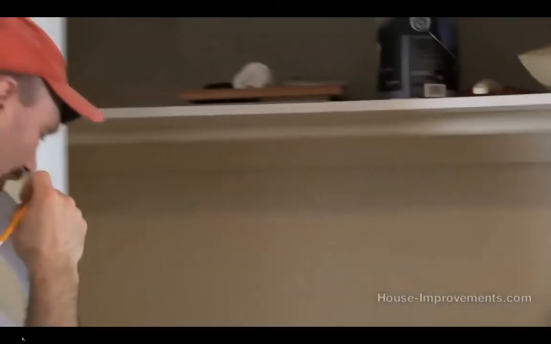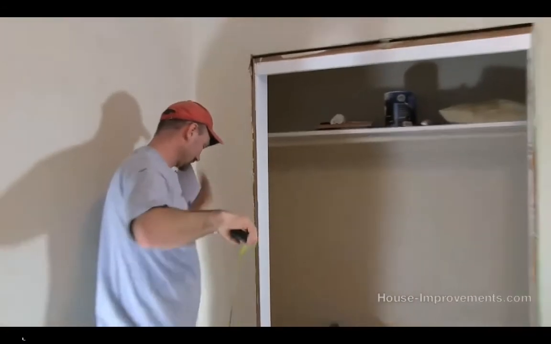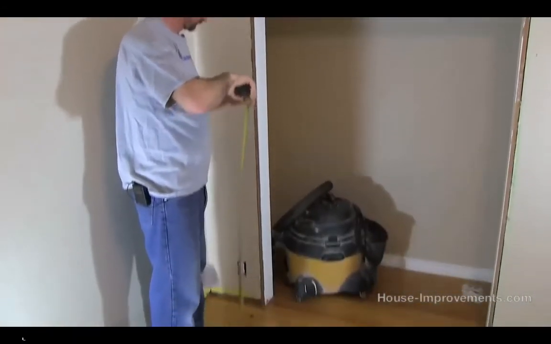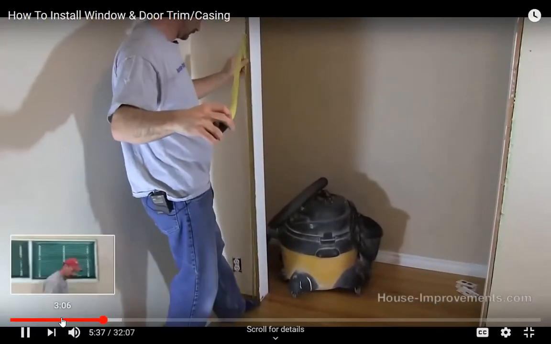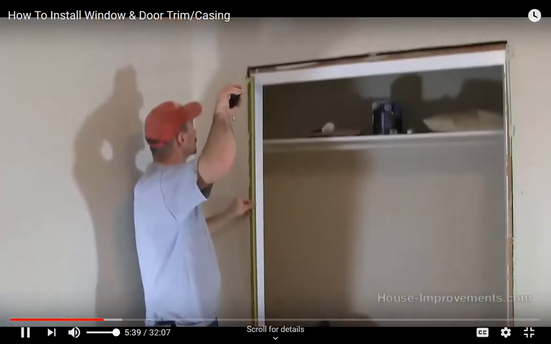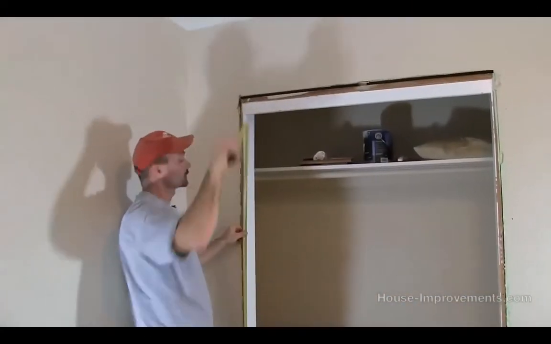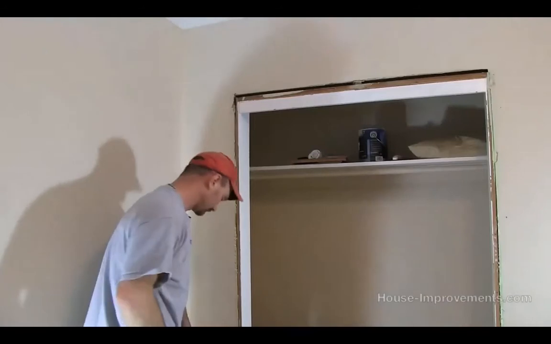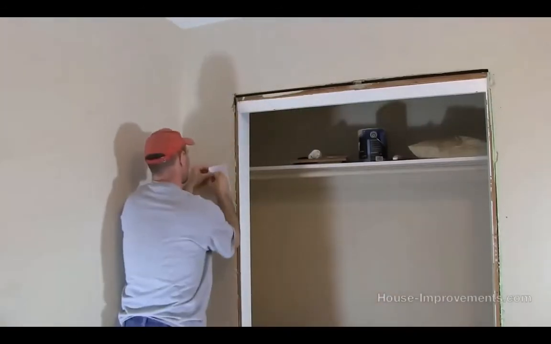Sometimes these will be different, so that's why I draw myself a little map. Check this side. And see, this one's 78 and 1/4. I'll mark that on my little picture.